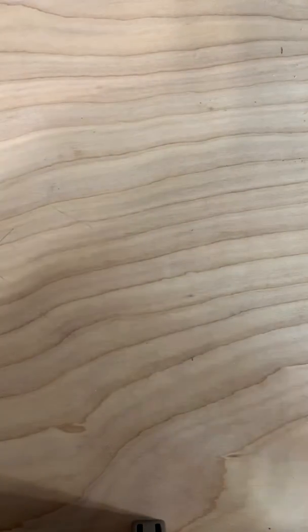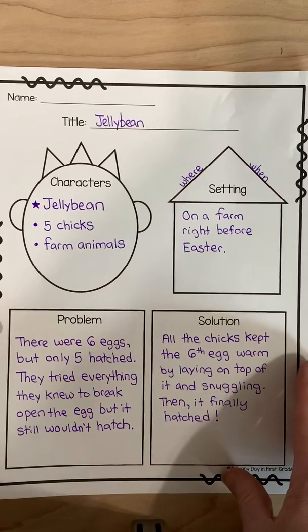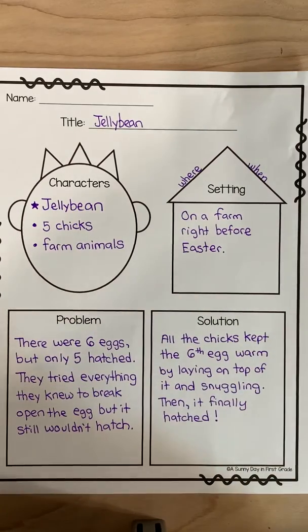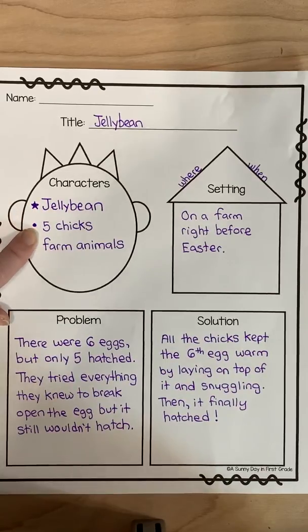Okay, boys and girls, what I did for you is I created a graphic organizer about the character, setting, problem, and solution in this story. If you look, characters are many different animals in this book. I put a star next to this first character's name because Jelly Bean, or you could have said Chick number 6, was the main character in this story. There were also his brothers and sisters, the 5 chicks.